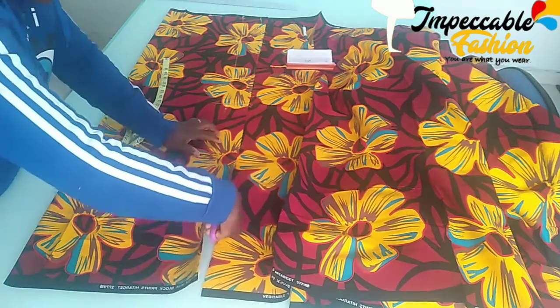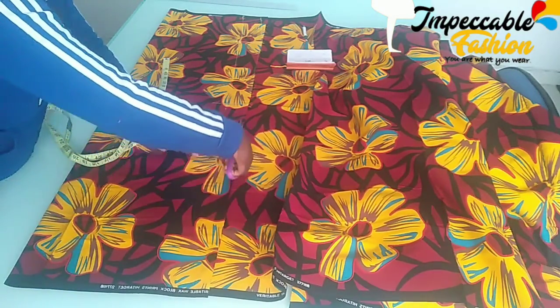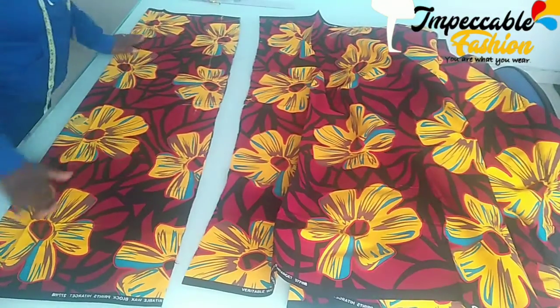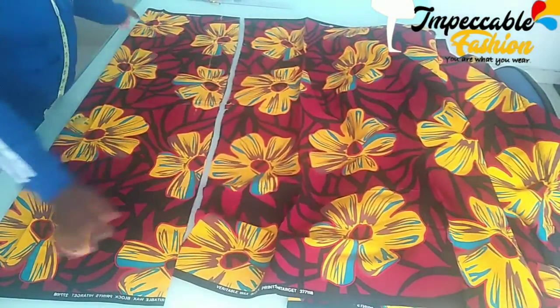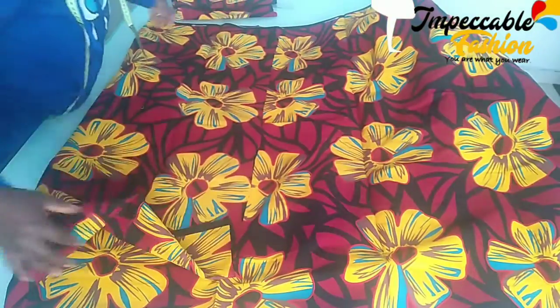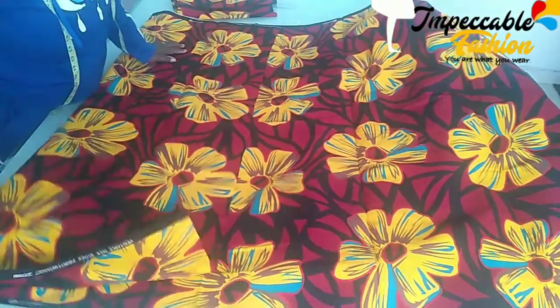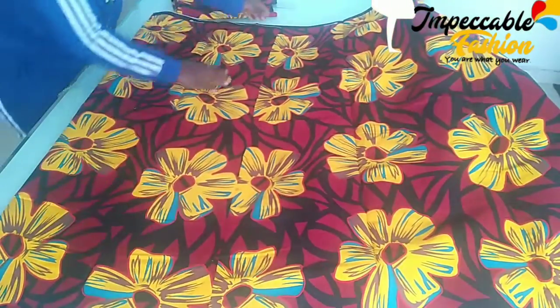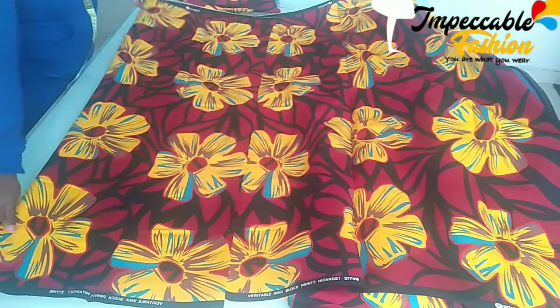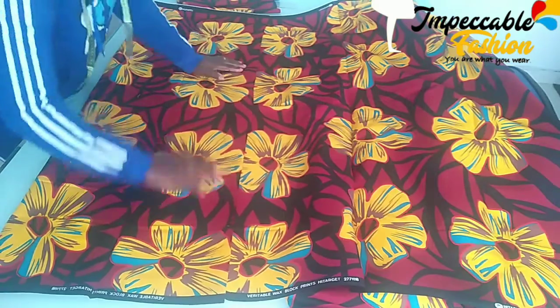I won't be shaping the lower part of this skirt in this video because it is going to have a design of net at the lower part. So I want to add the net before shaping the lower part of it. But the major part we want to concentrate on is the hip allocation measurement. So now to my back.